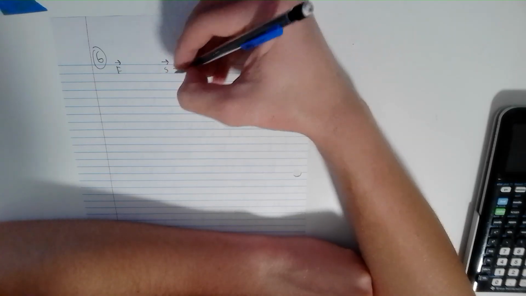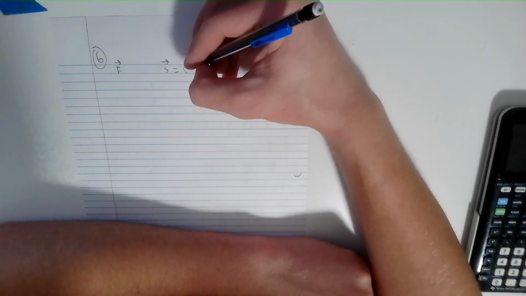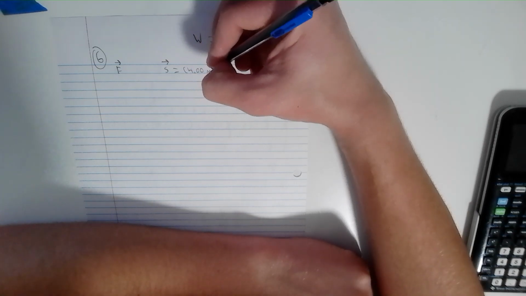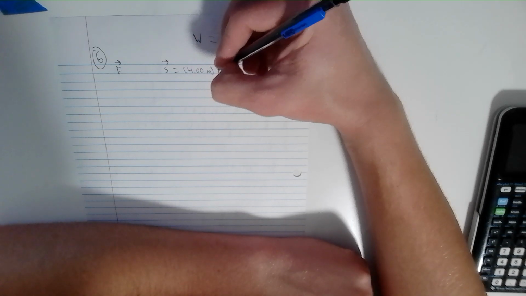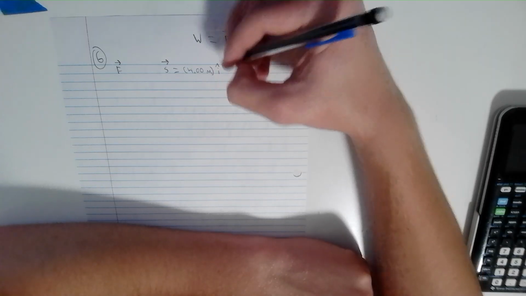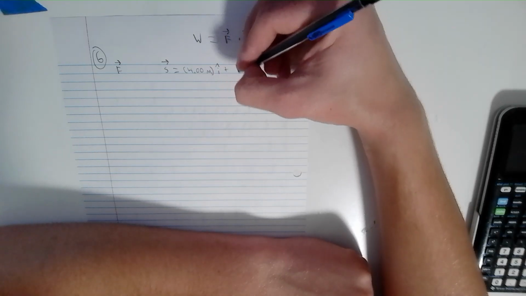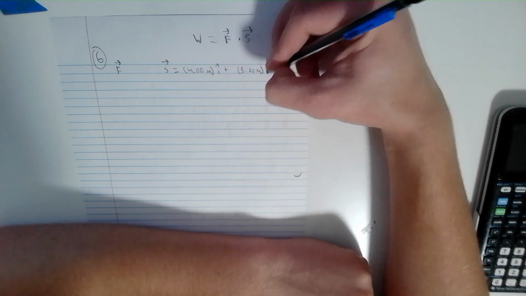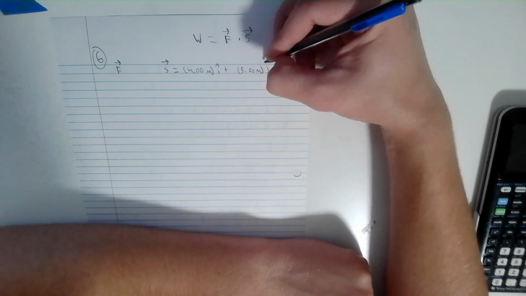Vector S equals 4 meters I plus 5 meters J.